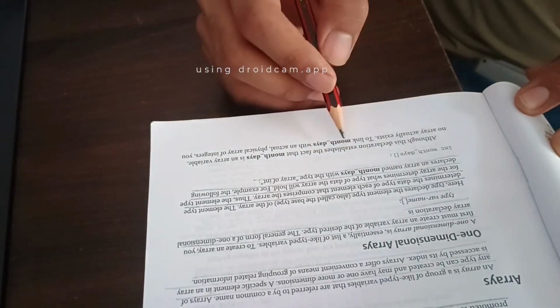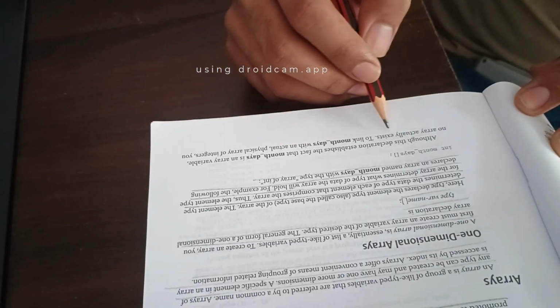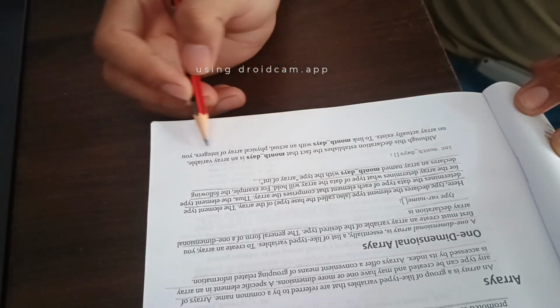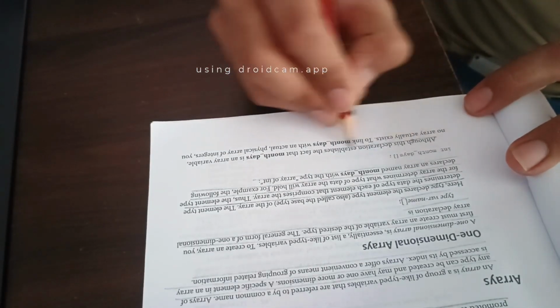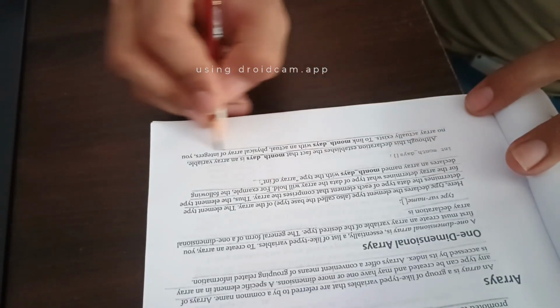Although this declaration establishes the fact that month_days is an array variable, no array actually exists. To link month_days with an actual physical array of integers, you have to do something: new int, then the size of the array.